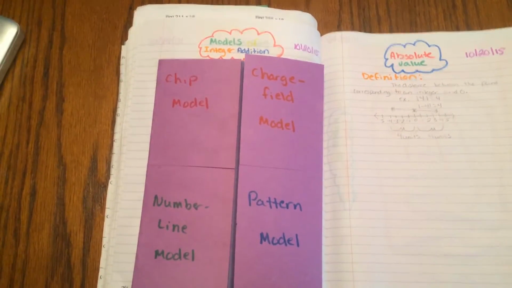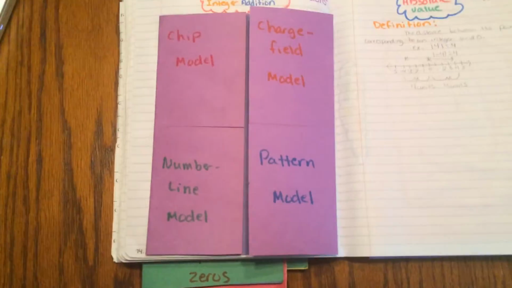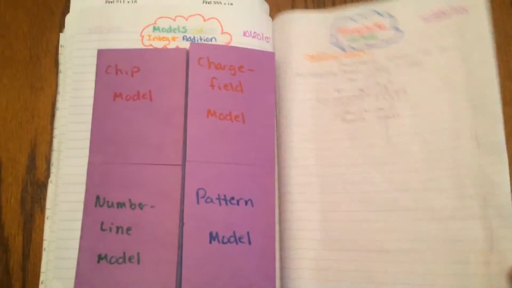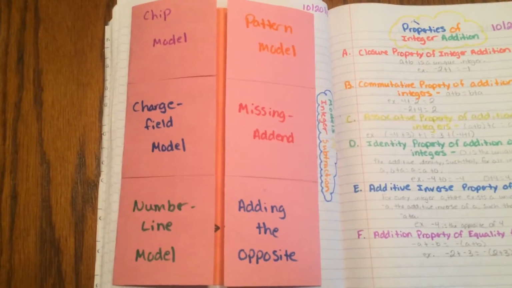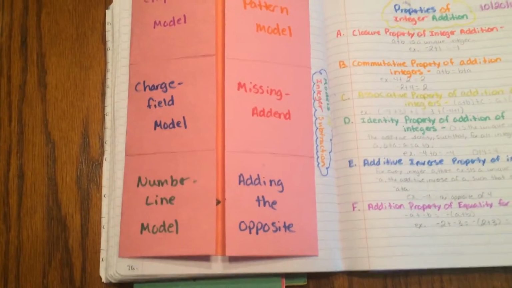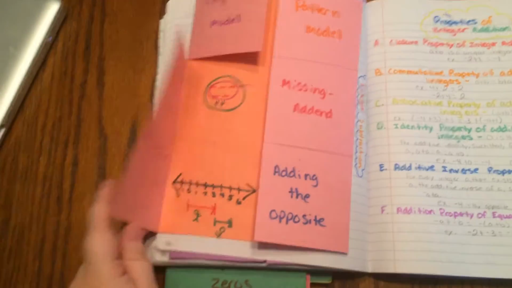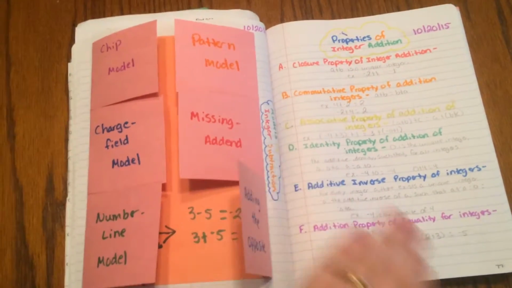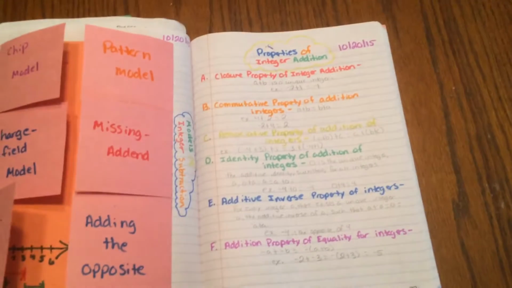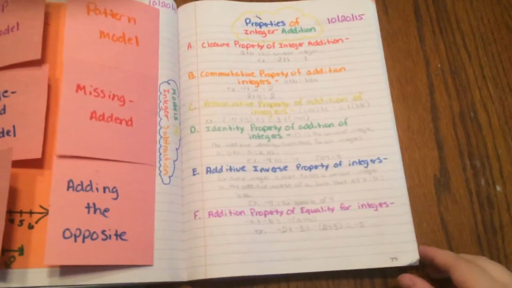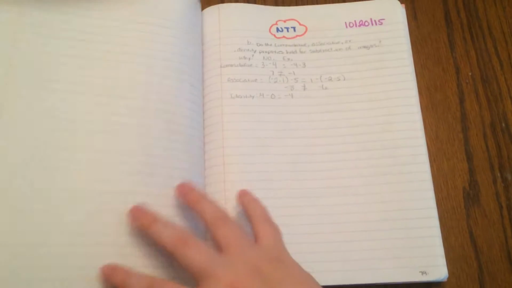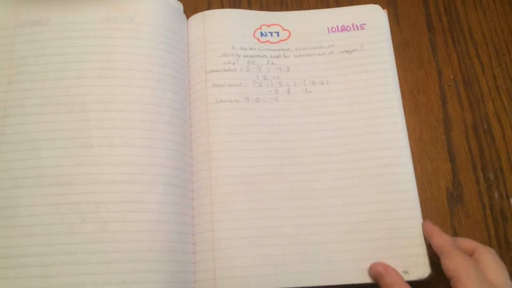Models of integer addition. I'm sorry. Absolute value, page 75. Models of integer subtraction, page 76. Properties of integer addition, page 77. Now try this on page 78. Now try this continued on 79.